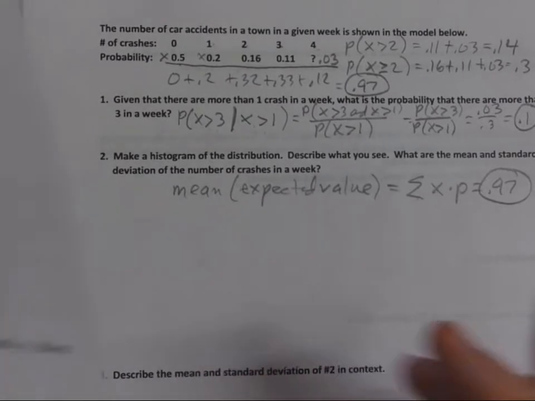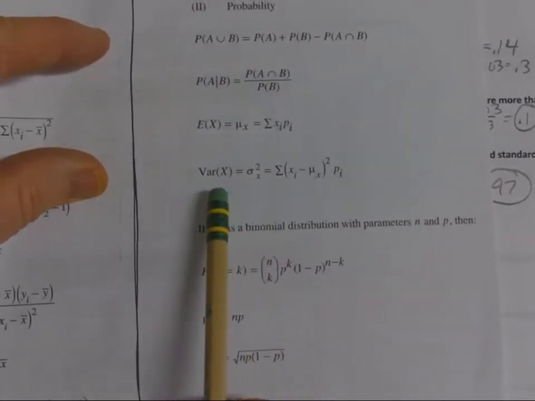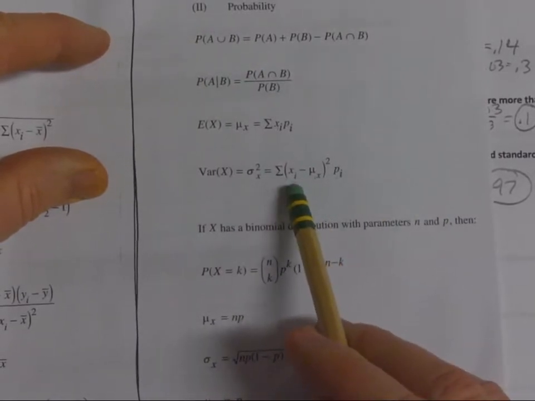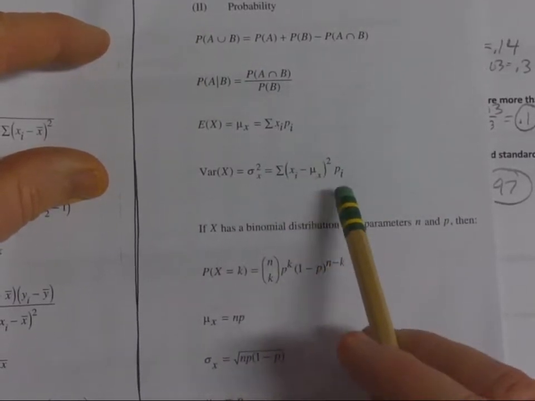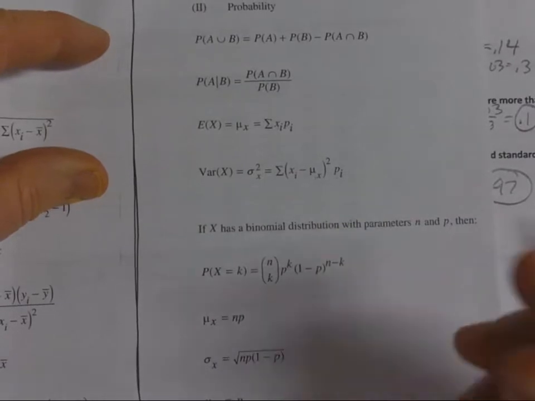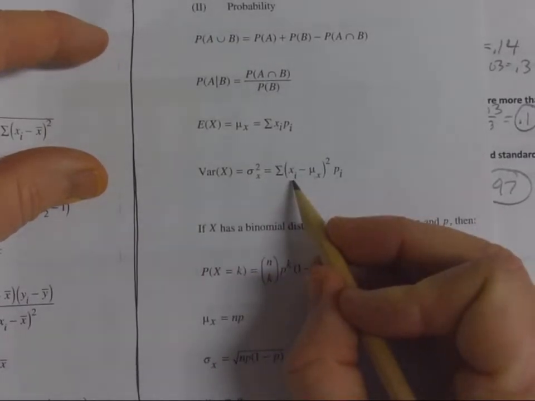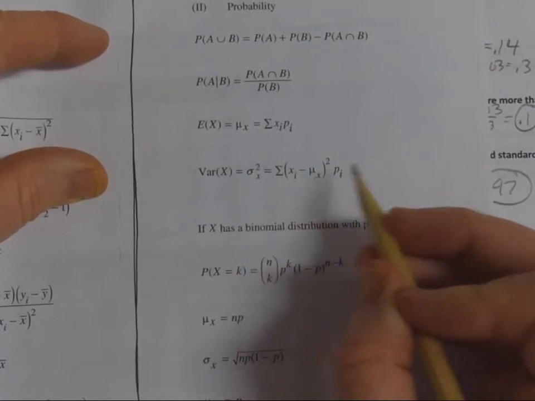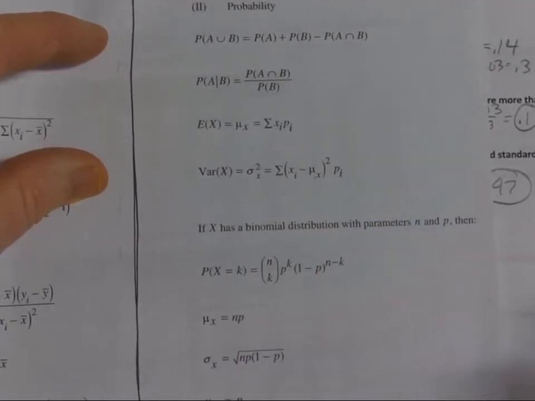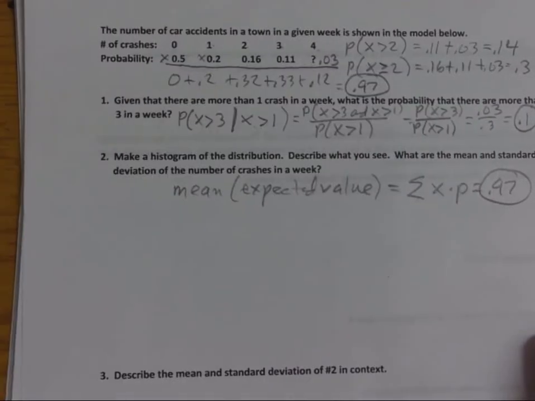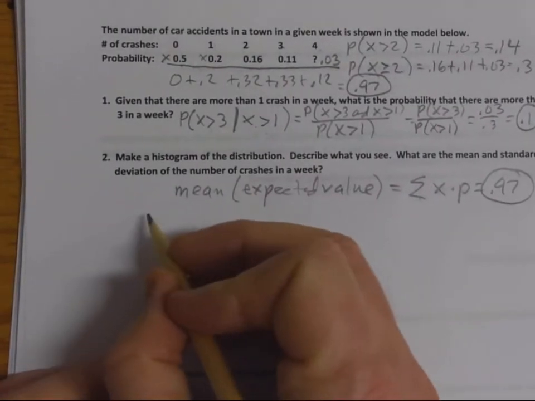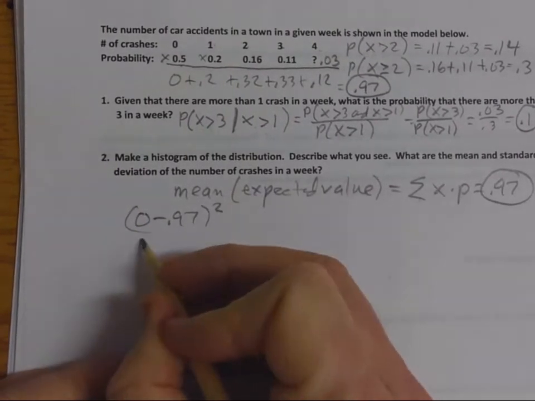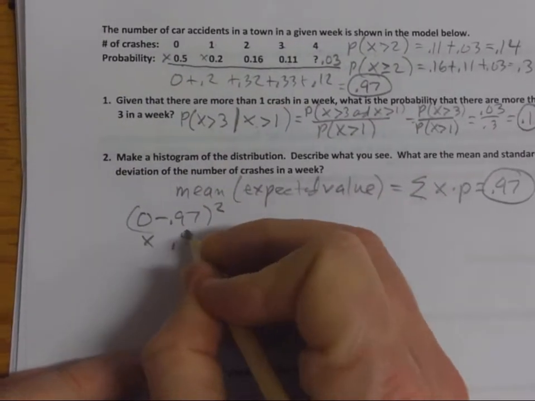But anyway, now let's find the standard deviation. Our formula off of our formula sheet is the variance, the square of the standard deviation, is the sum of every x minus the mean squared times the probability. So I'm going to take every x value, the 0, 1, 2, 3, and 4, subtract the mean of 0.97, then square it, and then multiply it by p. It's rather tedious, but it's just relatively simple operations. So let's take every x value. We'll take 0 minus the mean of 0.97, square it, and then multiply it by its probability of 0.5.